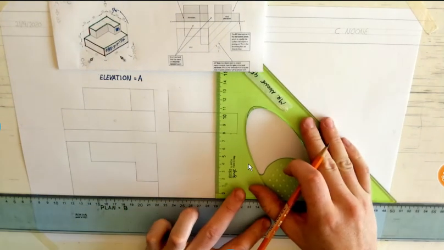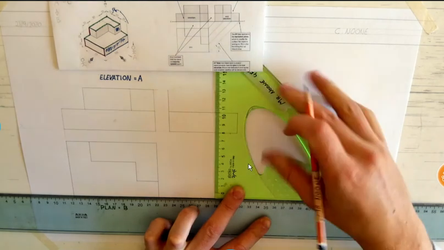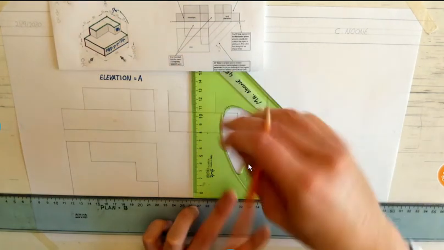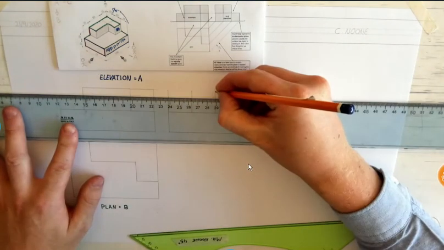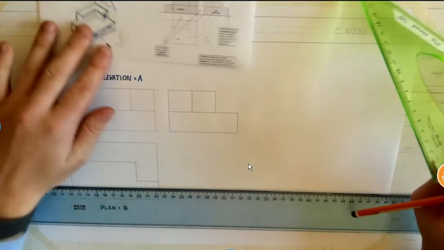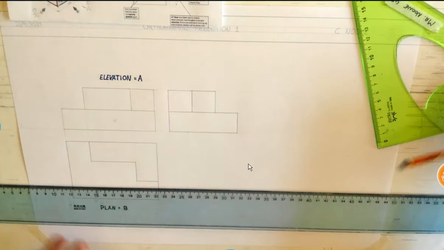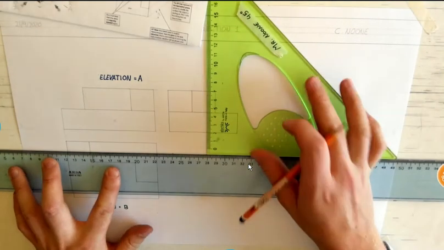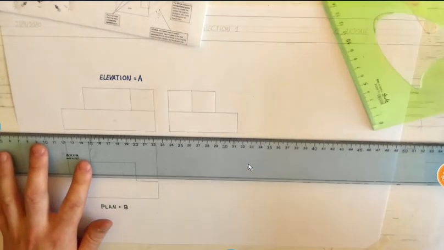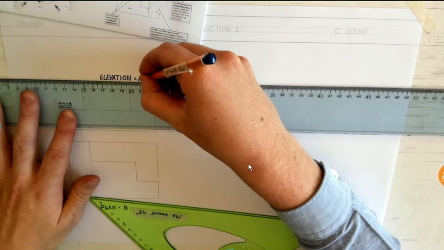I'm going to draw vertical lines up and across, and that then is what I see when I look in from C. Last thing then is just to measure up 10 and 5, or I could have just taken it from these two lines here, so I could have just gone to this line and transferred it across as well.